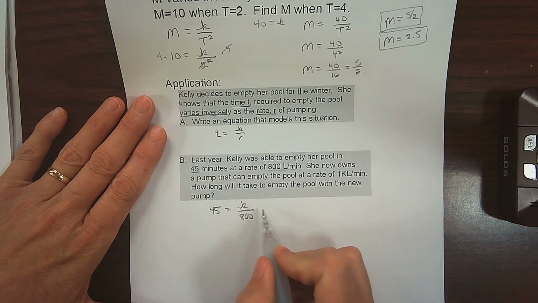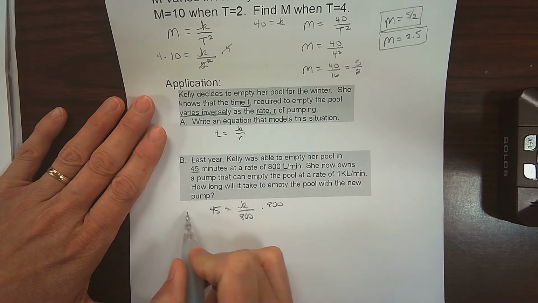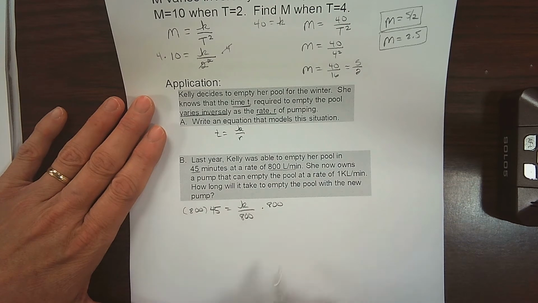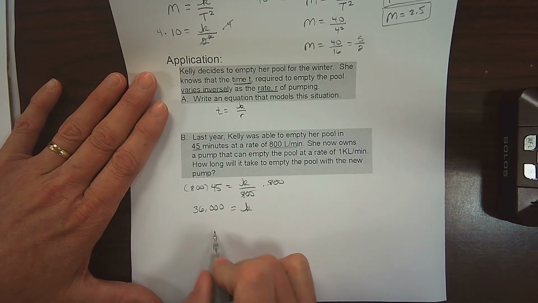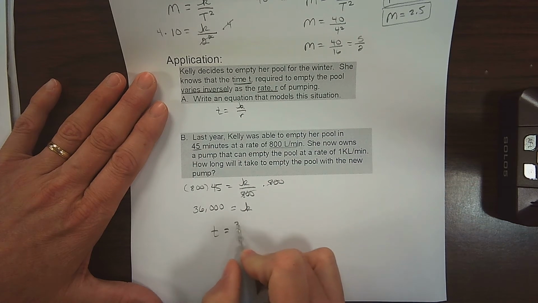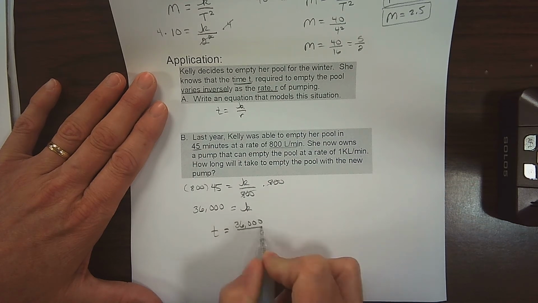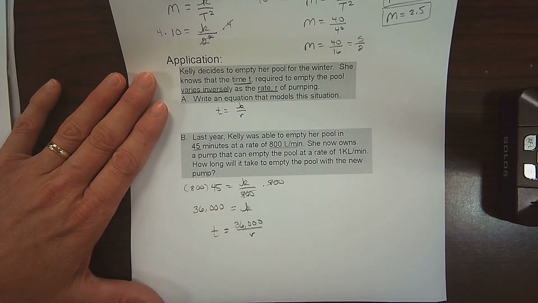All right, so now if I multiply by 800 on each side, that will give me the constant that I'm looking for. 45 times 800 is 36,000. So now I can write the model. Time equals 36,000 divided by r, the rate.